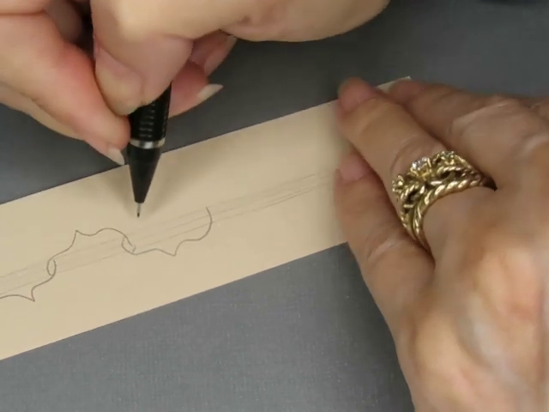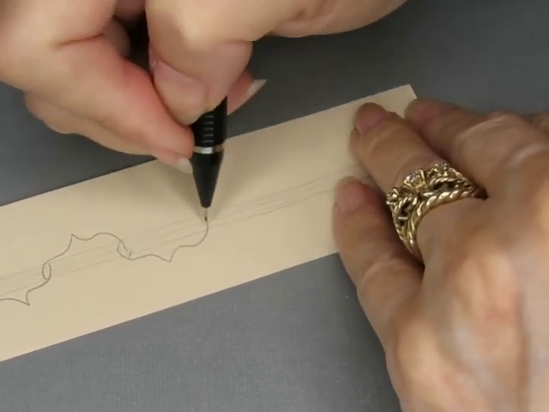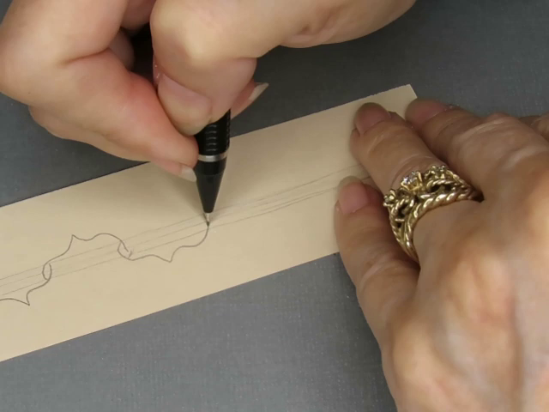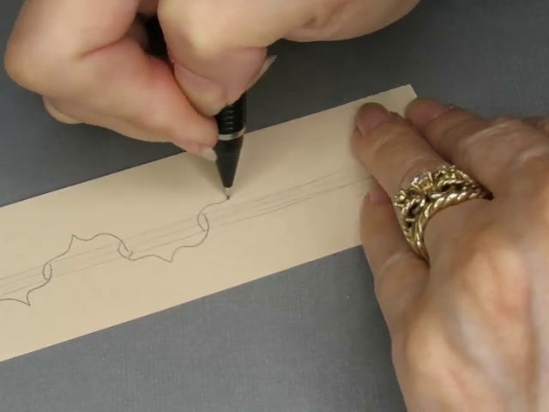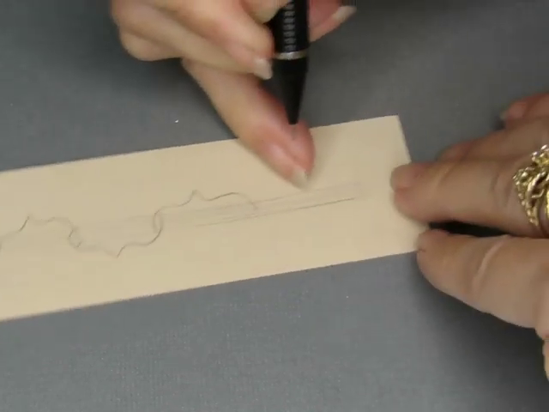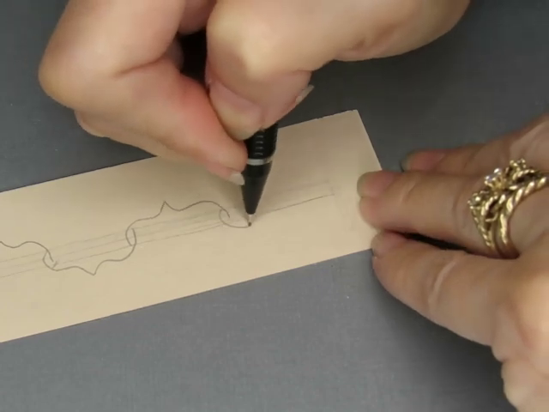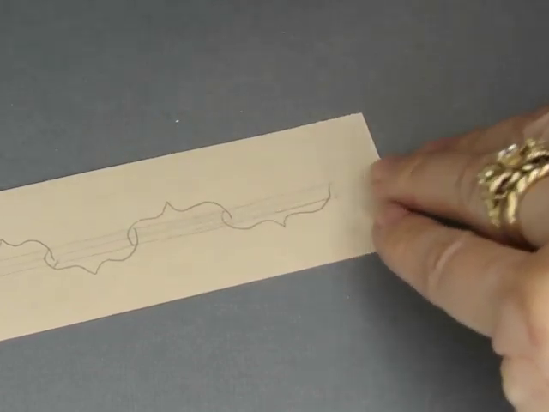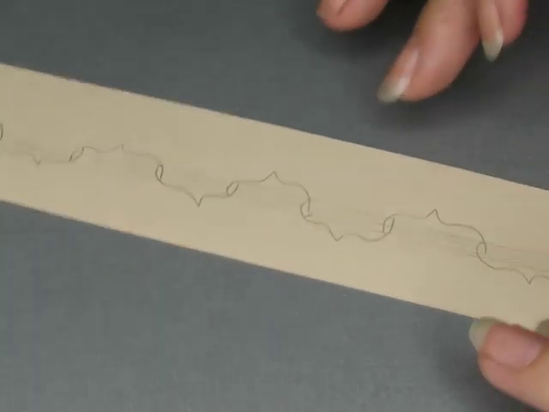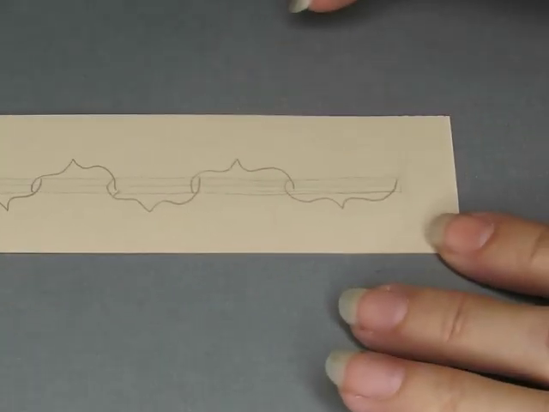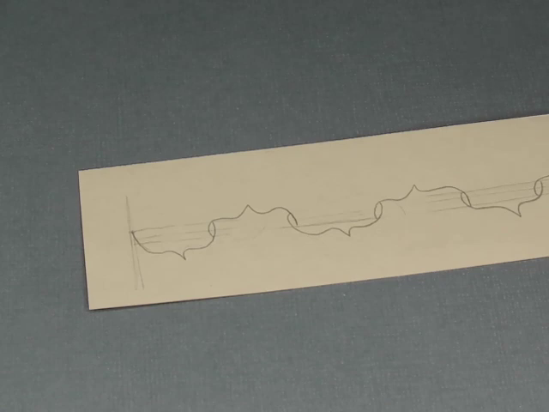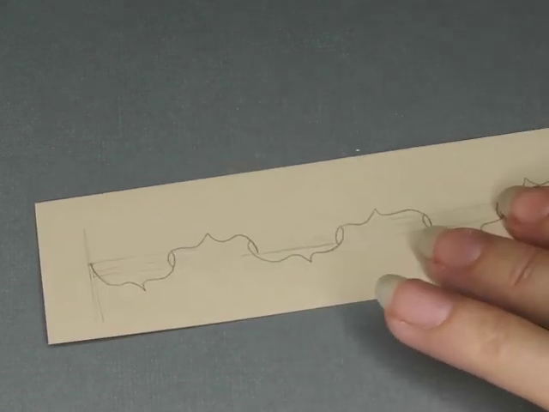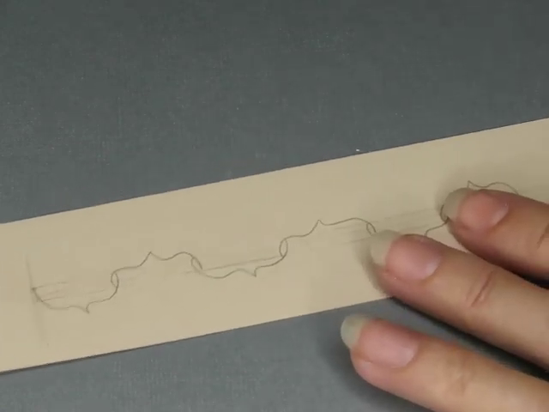Some of my brackets are better than others, but I can come back and fix that with my pen, which is a good thing. Okay, so I've penciled out my bracket shapes, and now I can fix it with my pen and make them look beauteous.